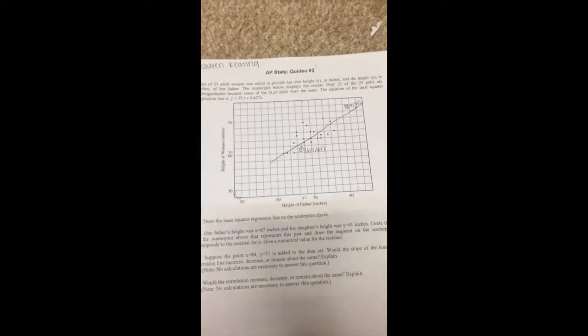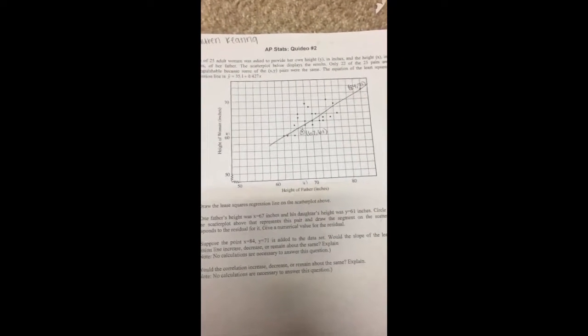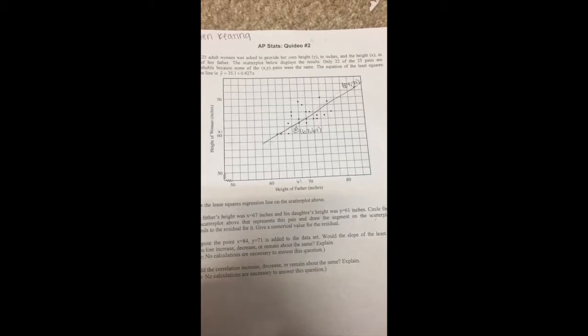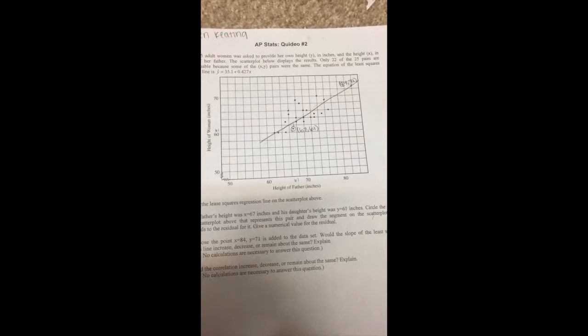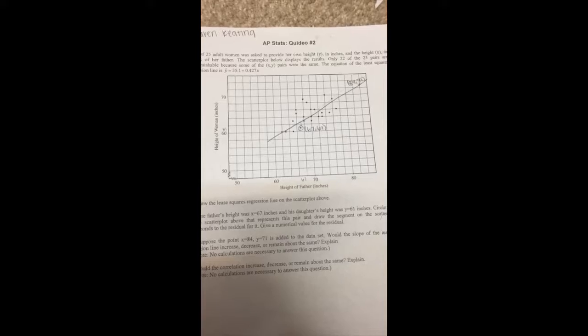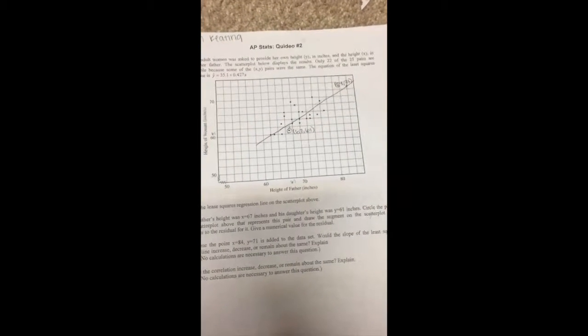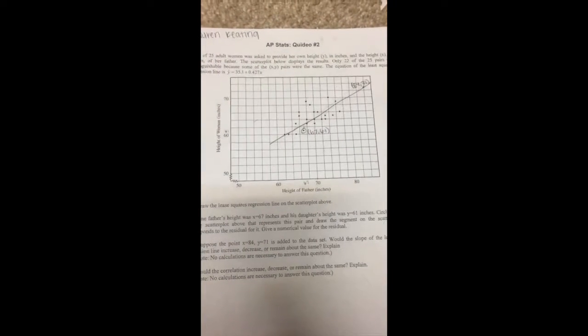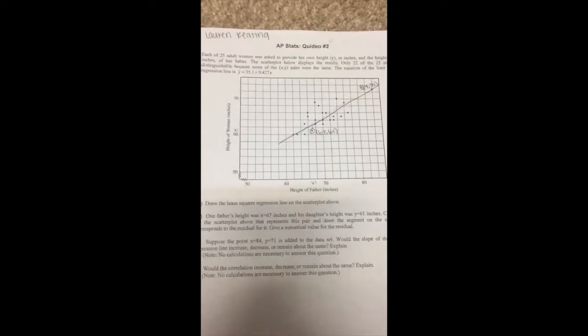This question is about this scatter plot right here, illustrating the relationship between the height of women and their fathers. I'm guessing that the person who conducted this research was trying to prove that maybe there was a relationship between the height of women and their fathers, and basically just trying to prove that relationship through a scatter plot.